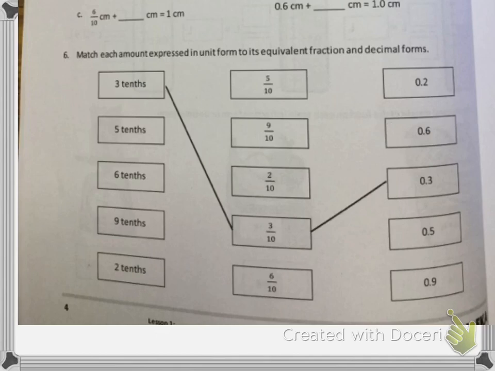So I'll do the first one for you. When I have 5/10, I need to find the fraction. So this matches up. And I need to find the decimal form, 0 and 5/10. And I can see that this matches up.